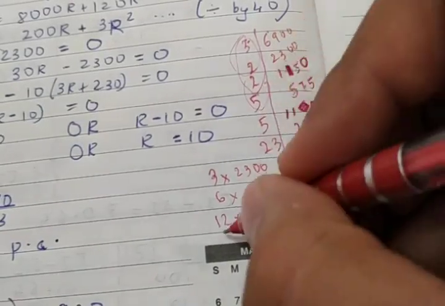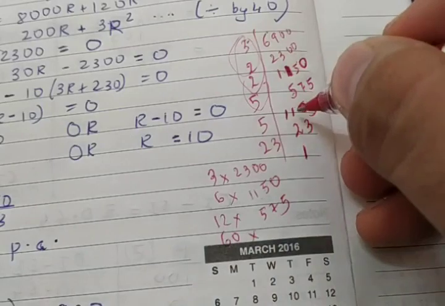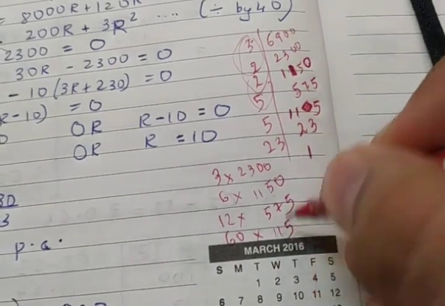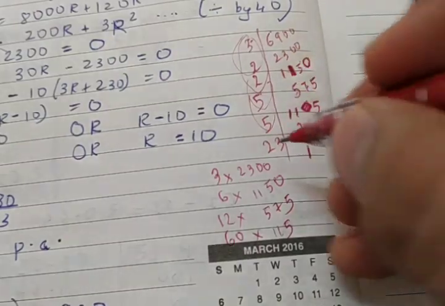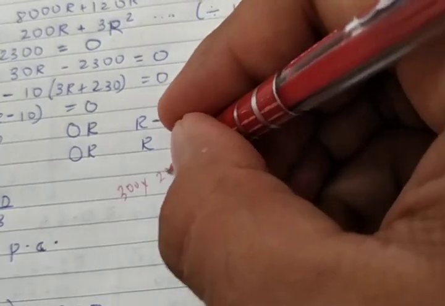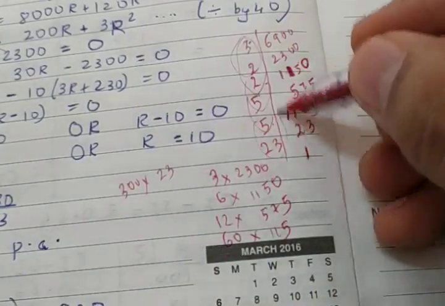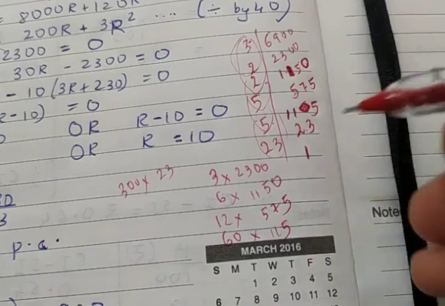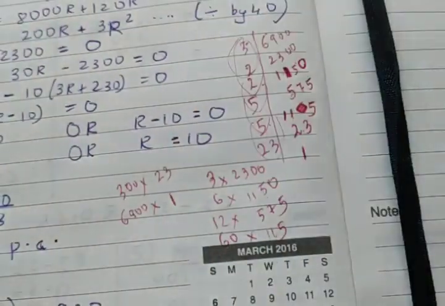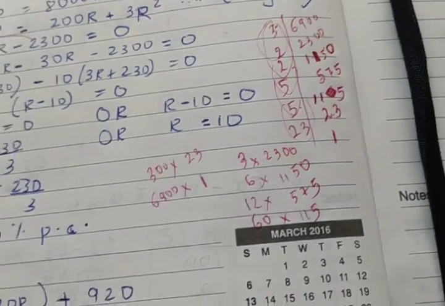Into 5 is 60, so 60 into 115. And into 5 is 300, so 300 into 23. And finally 6,900 into 1. These are the possible combinations.